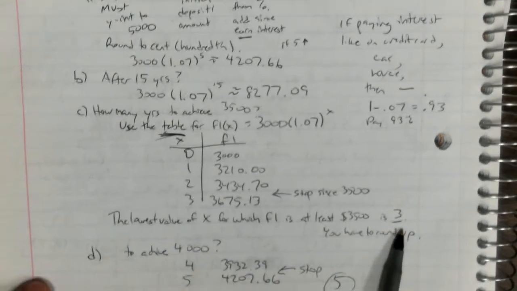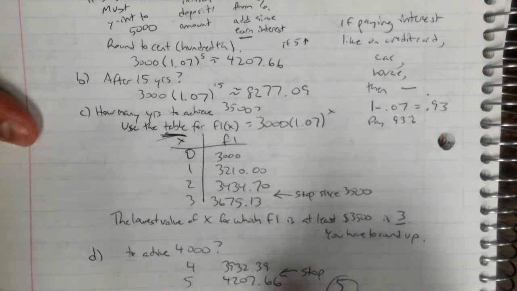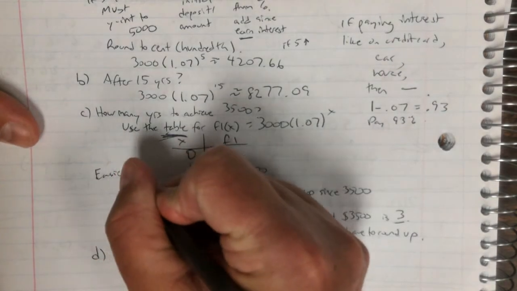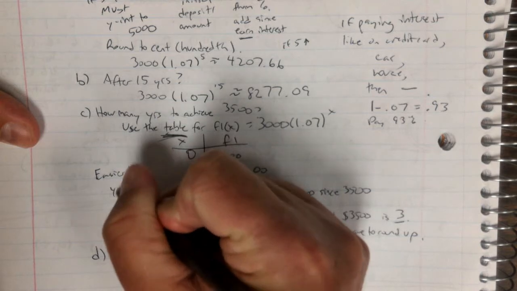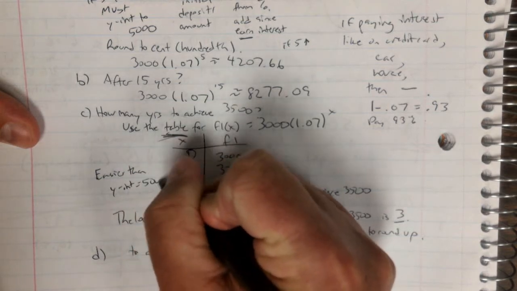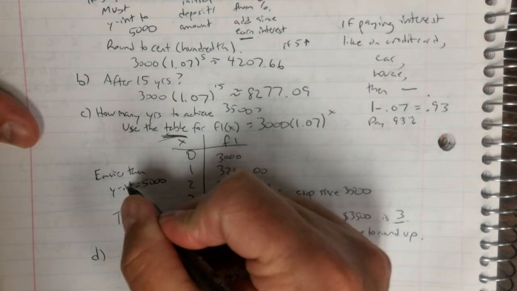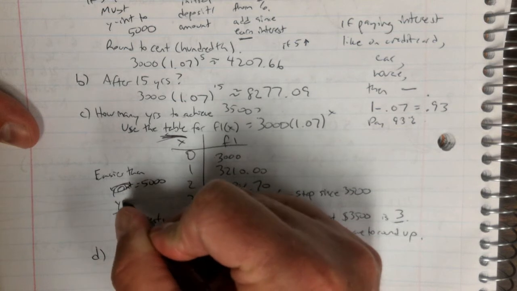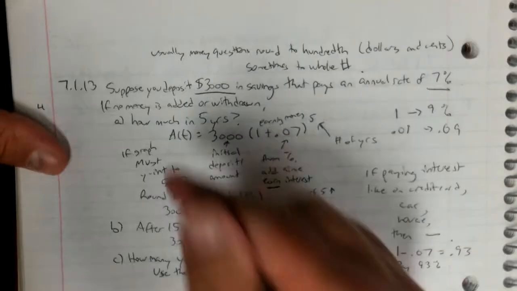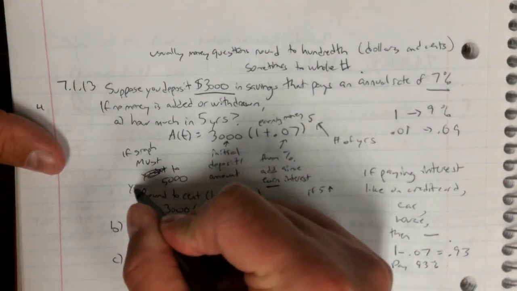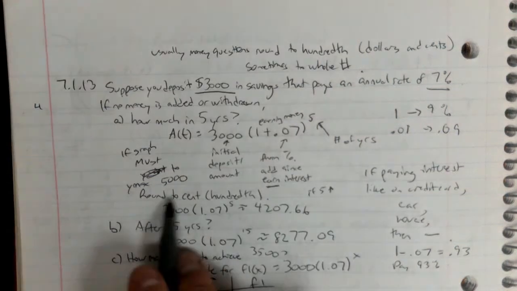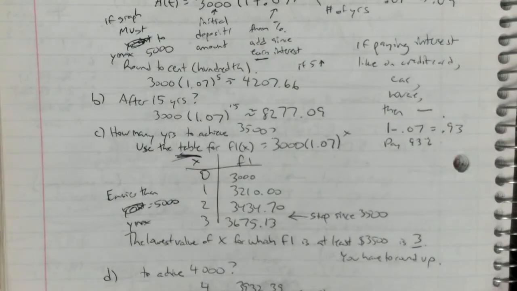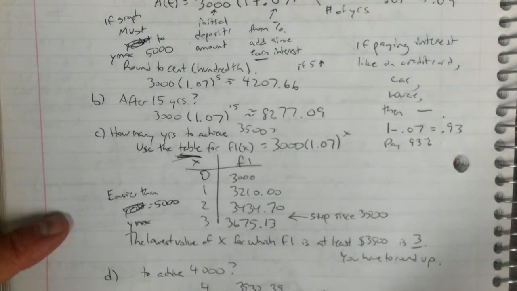So this is easier than setting the Y-max, or not Y-int, Y-max, to 5,000, because that would just be like extremely high.